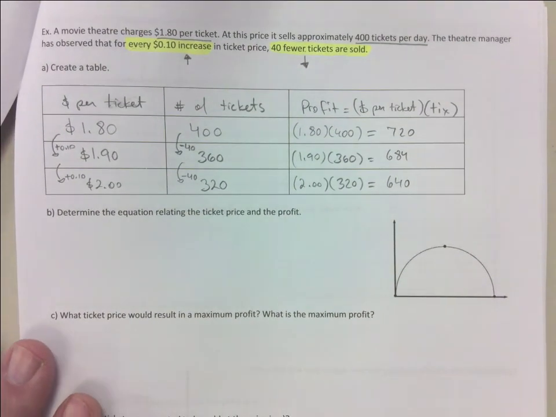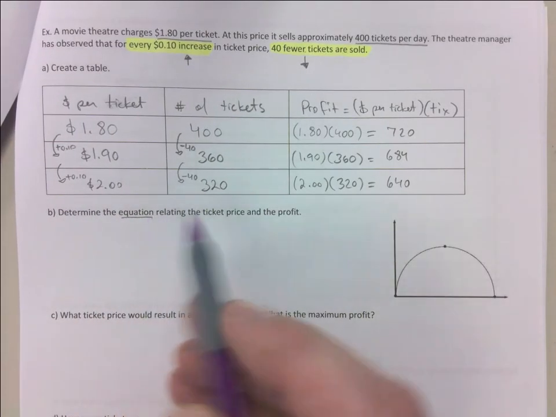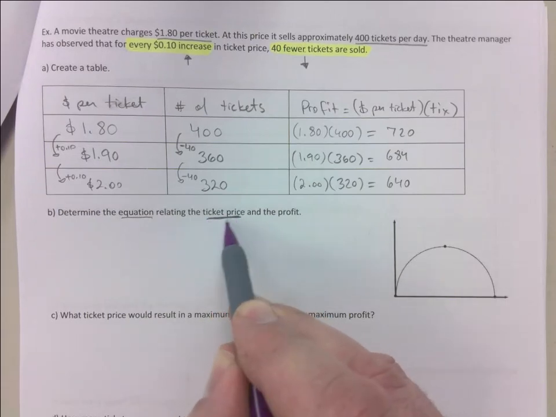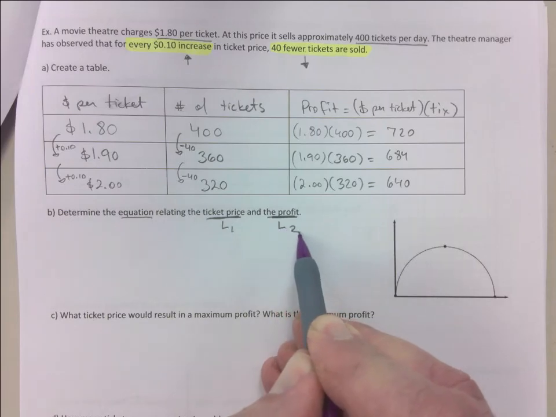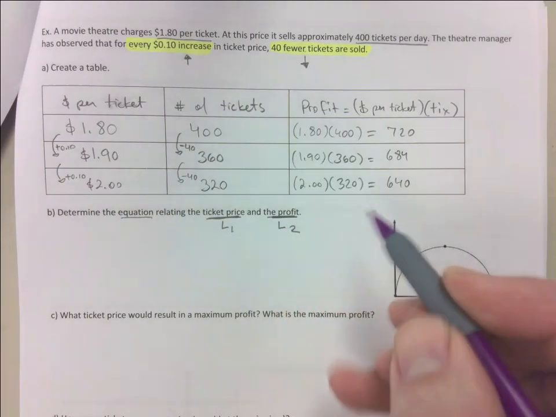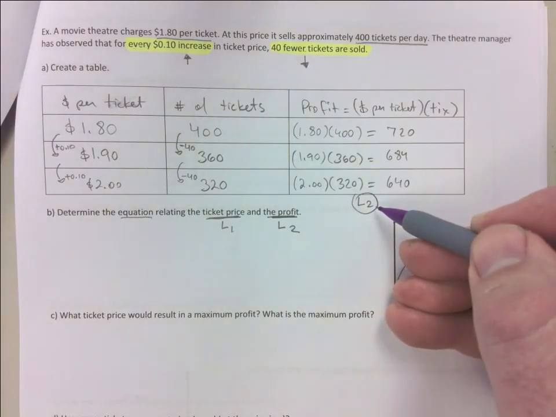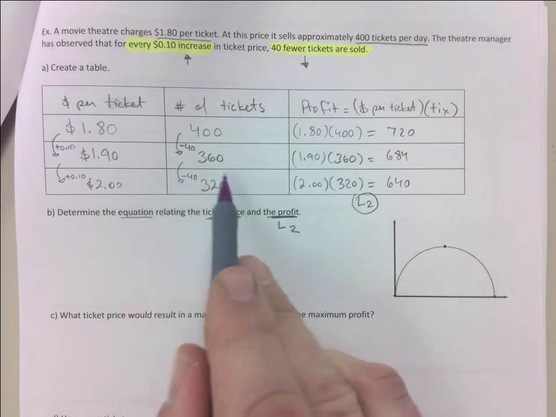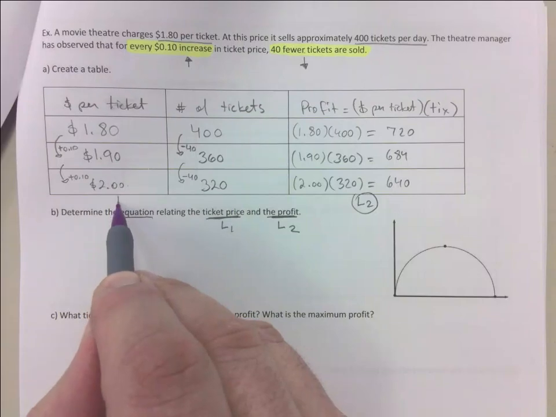So that's your table. Now read carefully. Determine the equation relating the ticket price and the profit. So the profit we knew this was going to go into L2. No debate about that. But which one of these two columns is going into L1? And it's the ticket price. So we put L1 here.